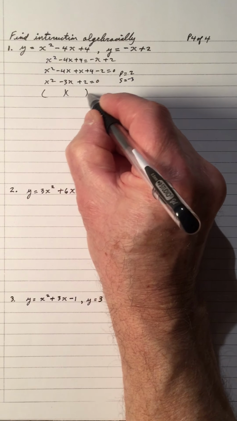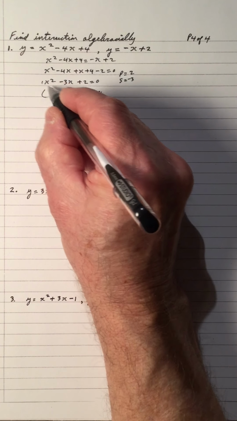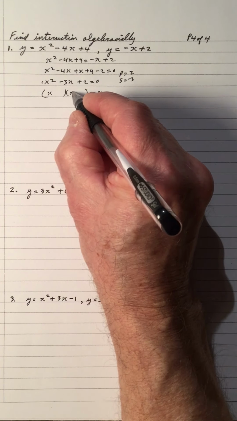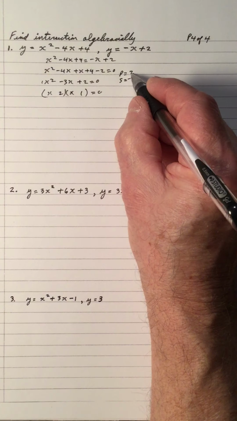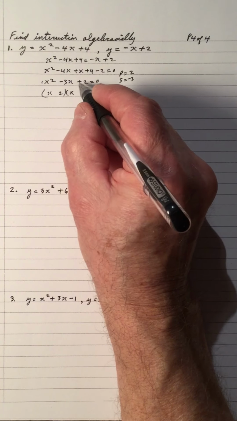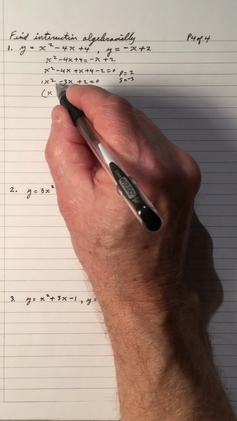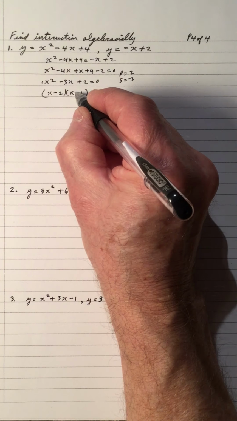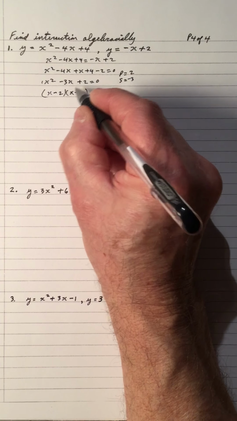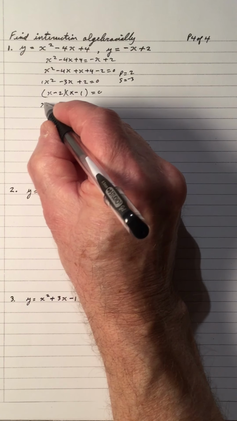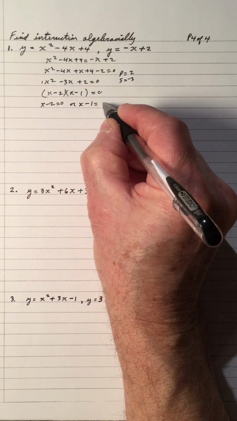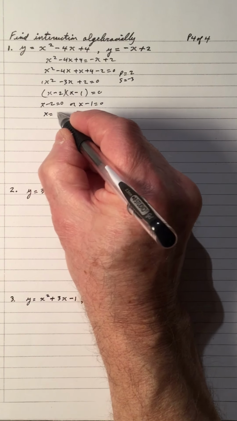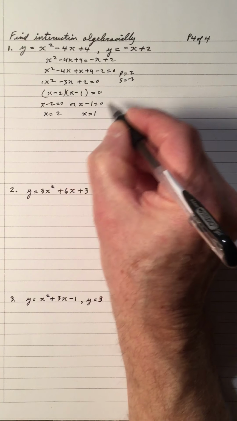So the factors, because that's a 1, we can go x and x. Easy to do. Factors of 2 are 2 and 1. So 2 and 1 to give you 3. The product is positive. The sum is negative. It has to be 2 negatives. Multiply, 2. Add, negative 3. So x minus 2 is equal to 0. X minus 1 is equal to 0. X is equal to 2. X is equal to 1.